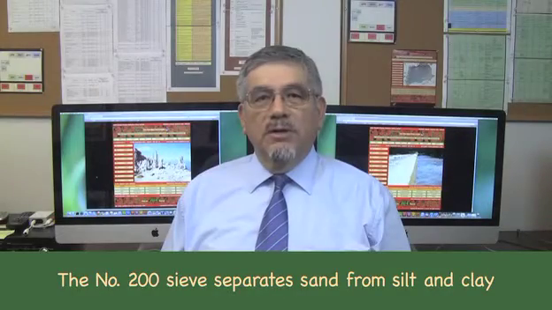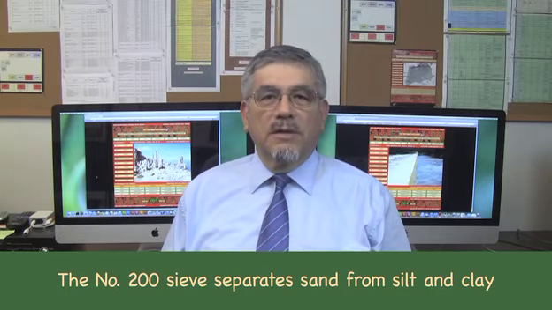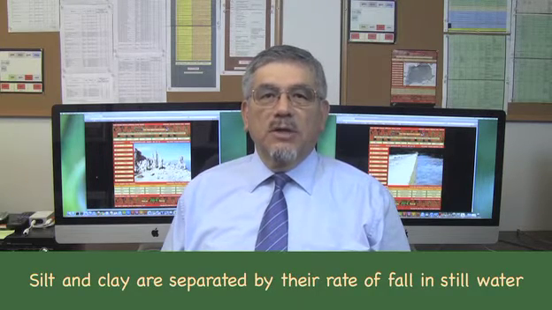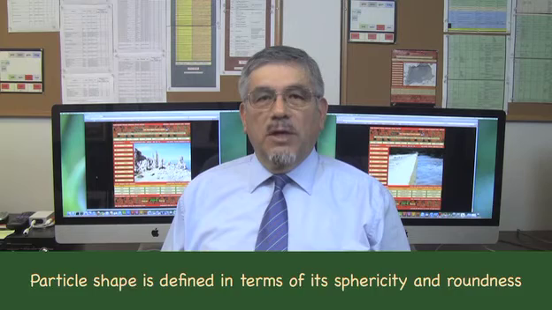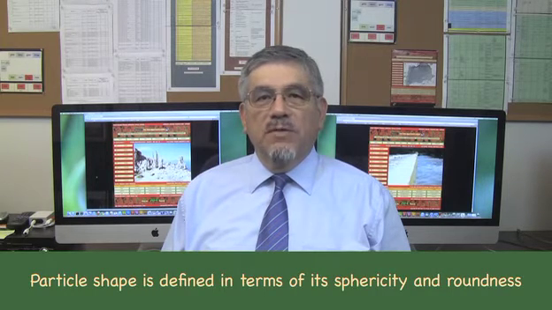A number 200 sieve is used to separate sand particles from the finer particles such as silt and clay. Silt and clay particles are separated by measuring the differences in the rate of fall in still water. Particle shape is numerically defined in terms of sphericity and roundness. True sphericity is the ratio of the surface area of a sphere having the same volume as the particle to the surface area of the particle.